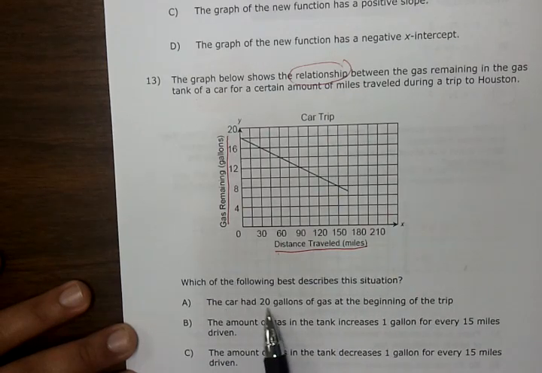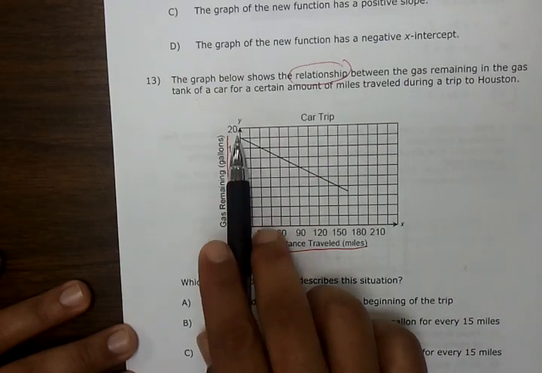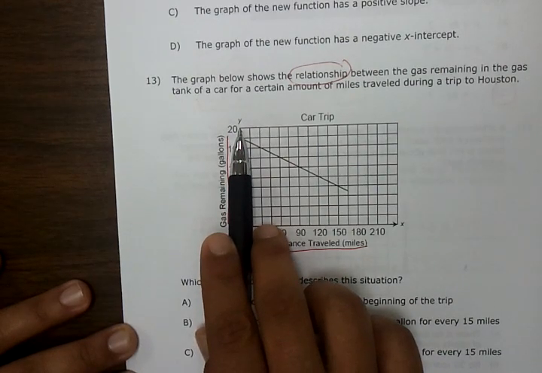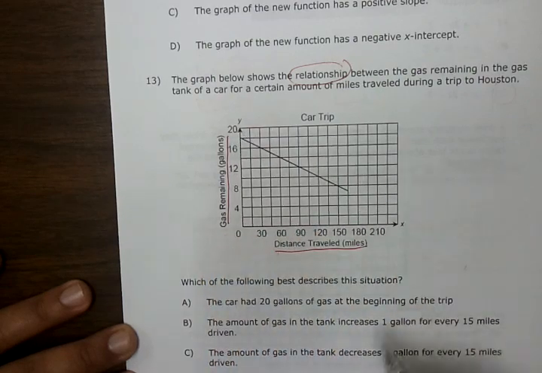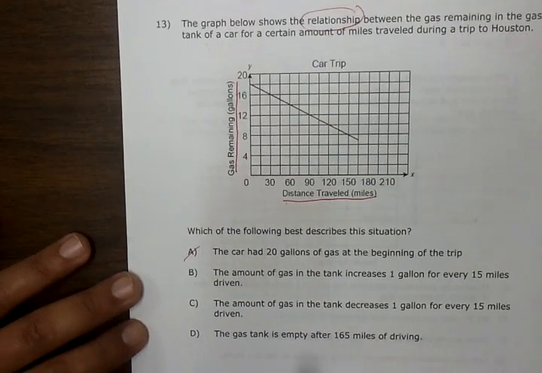The car had 20 gallons of gas at the beginning of the trip. Well, the beginning of the trip is 0. Let's go see if that's true. Now notice, you see how the line starts here? That's false. This line did not start at 20, otherwise the line would be up here. So that means that this is not true. Let's move on to the next question.